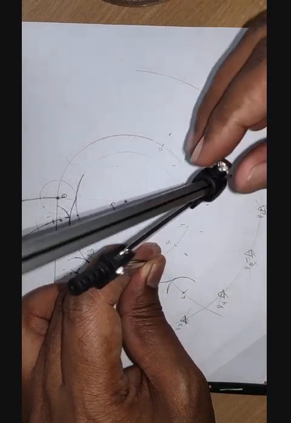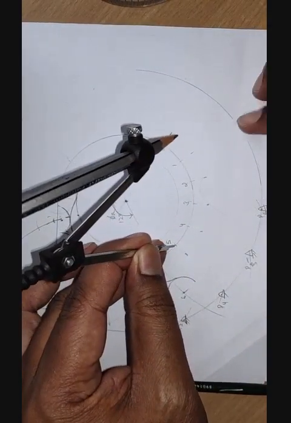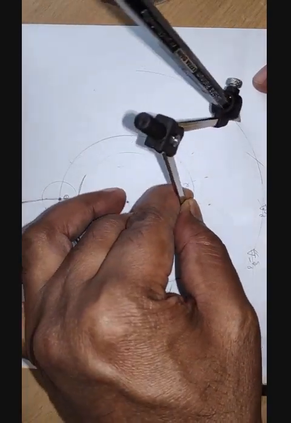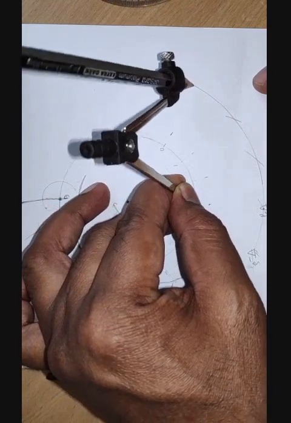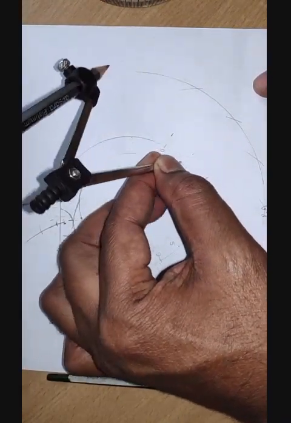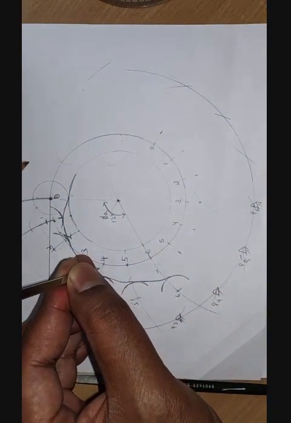I had earlier located the pivot point P6 like this, so now I will continue. So I'll locate the pivot point P5, P4, P3 and so on, and I'll complete this.